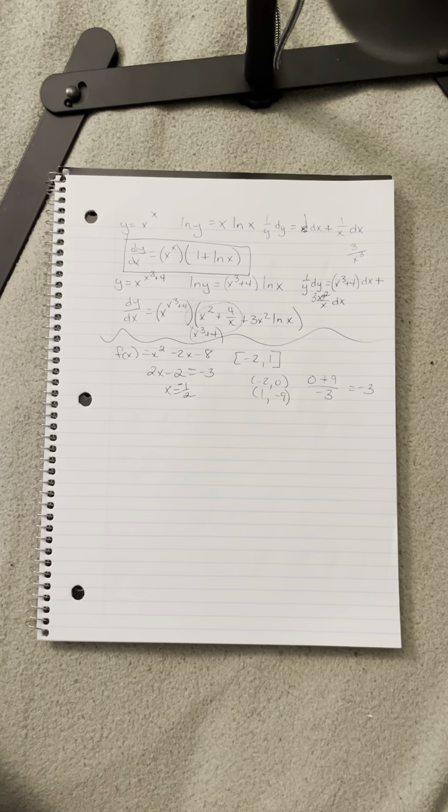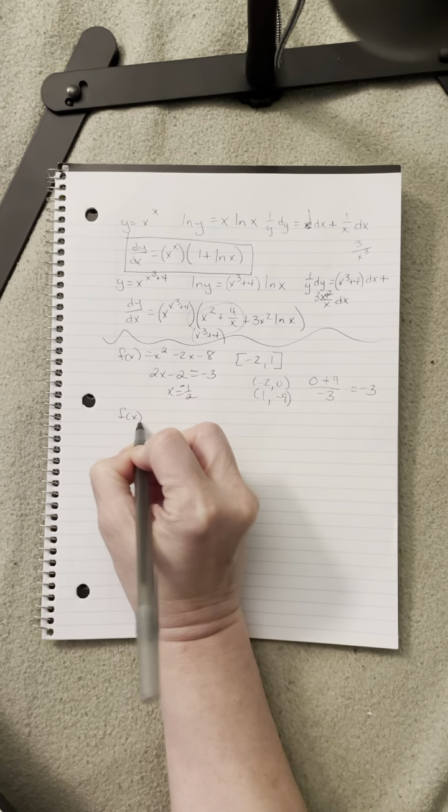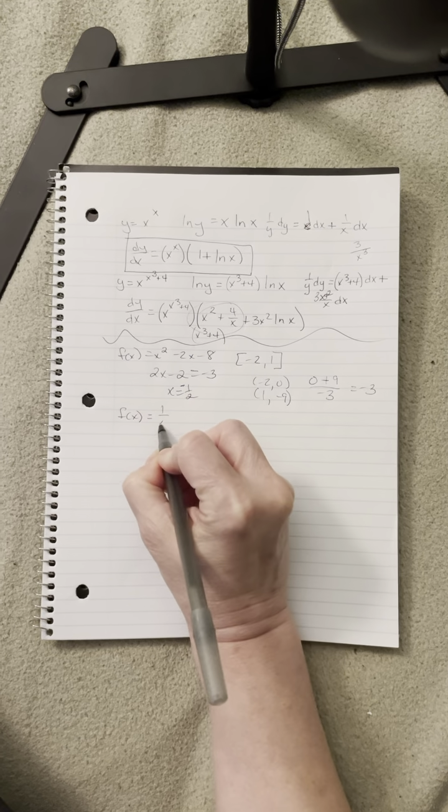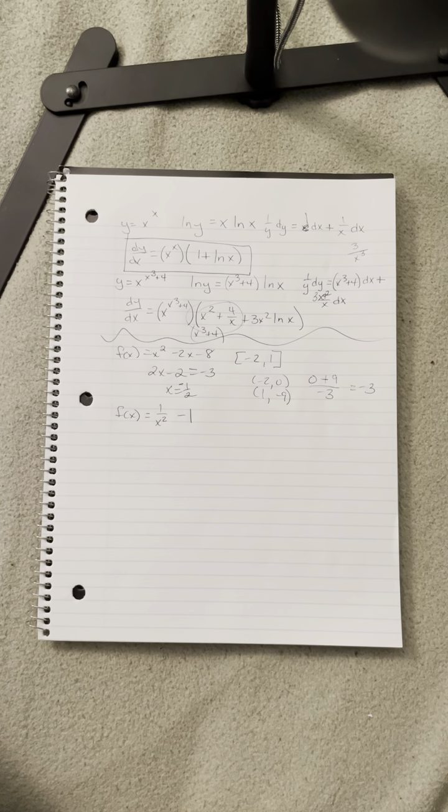Example 2, the value of a function, I'll write it, but f of x equals 1 over x squared minus 1.